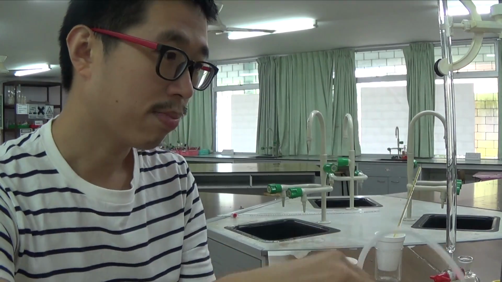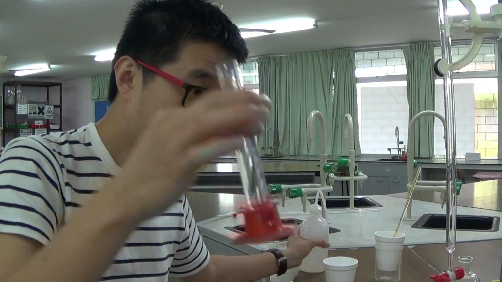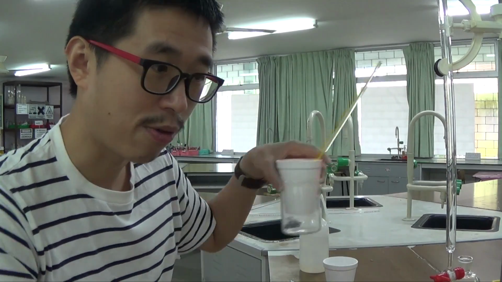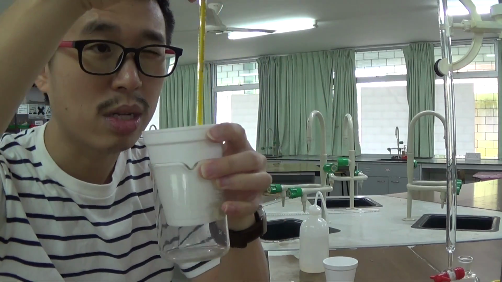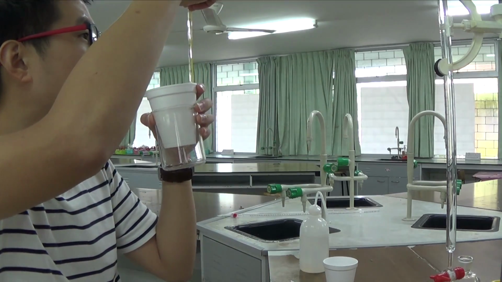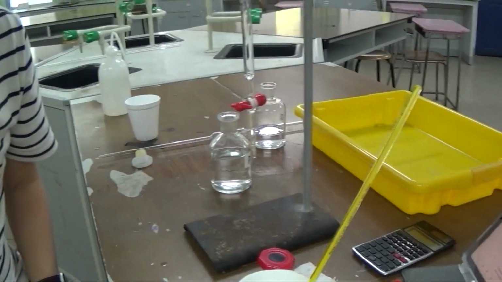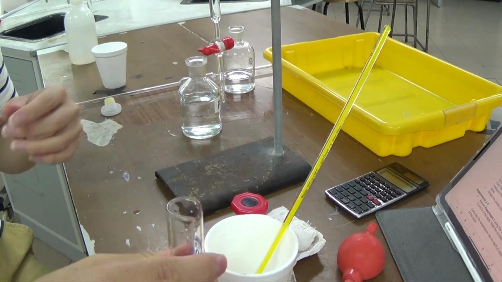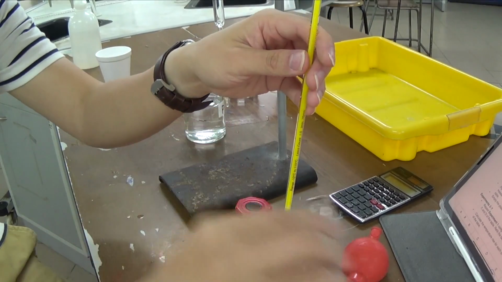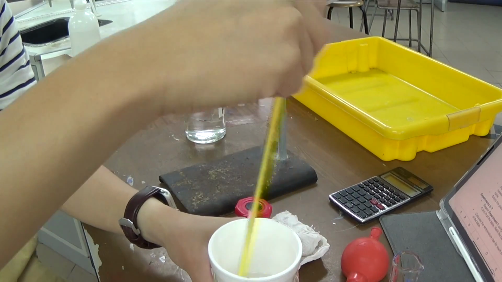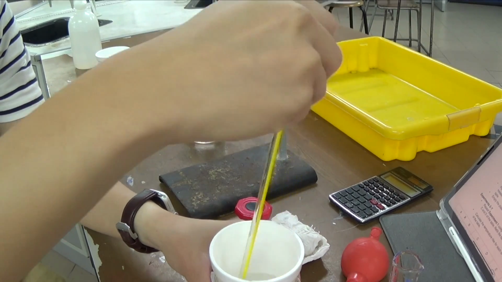All right. Now we're ready to pour this mixture into the plastic cup, the styrofoam cup containing P. Let's just read the temperature again because it's important. It's still 22.0. So I'm going to put it in there now. And then stir it with the thermometer. Measure the highest temperature reached.